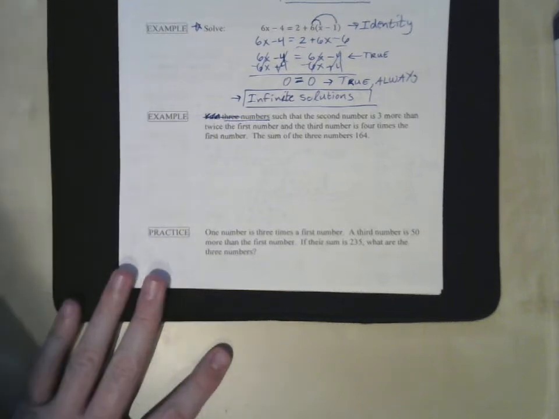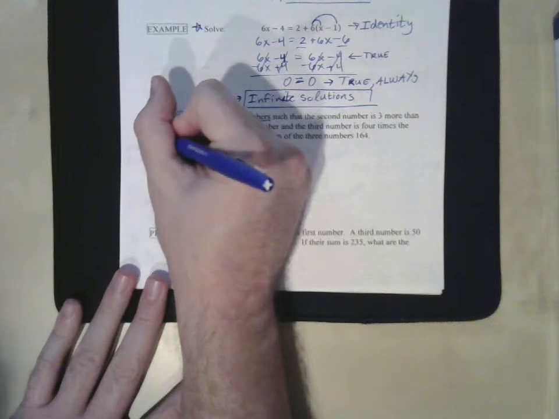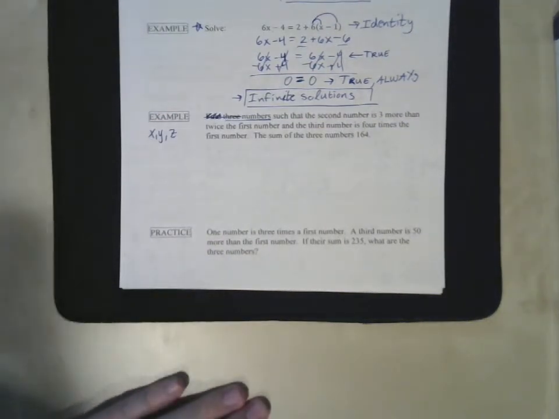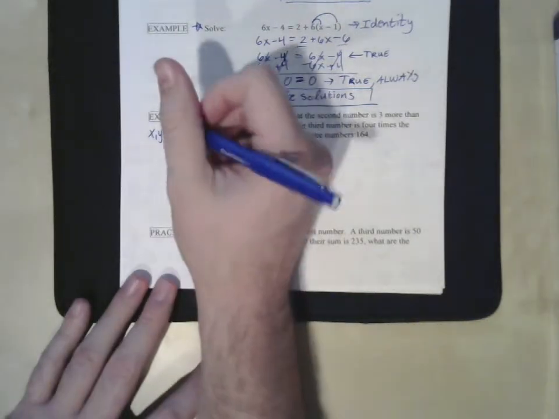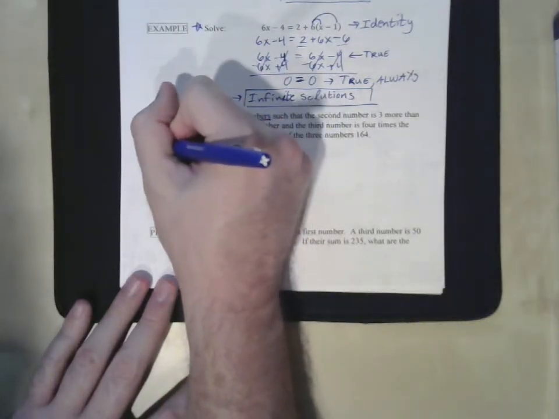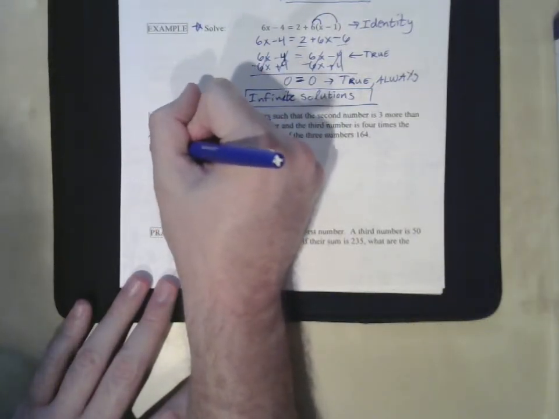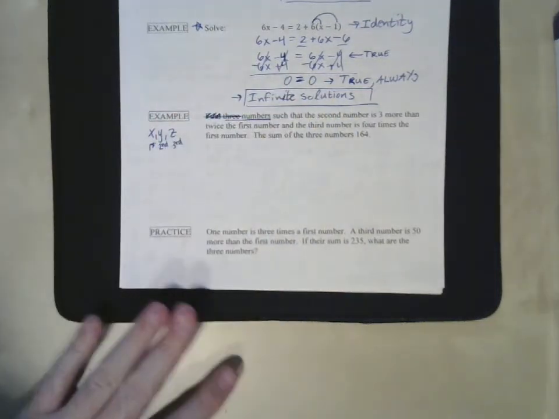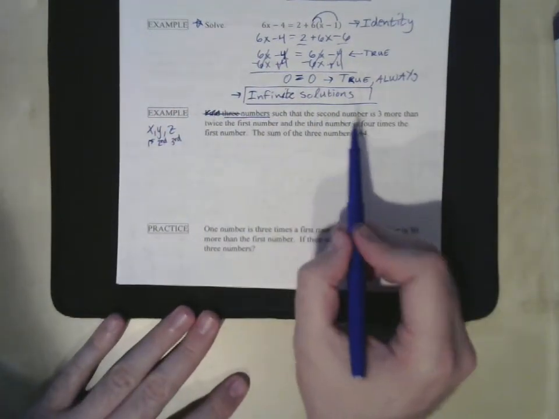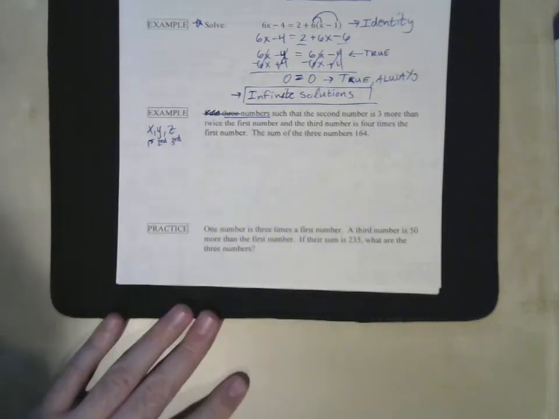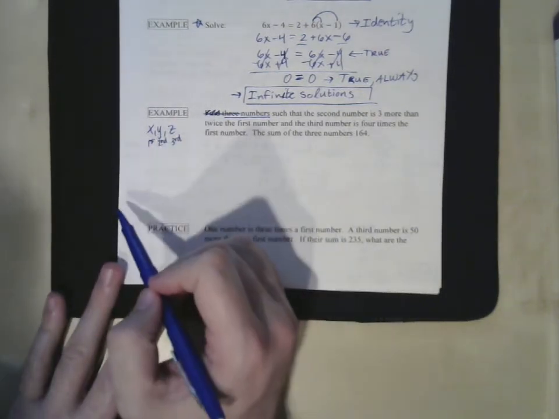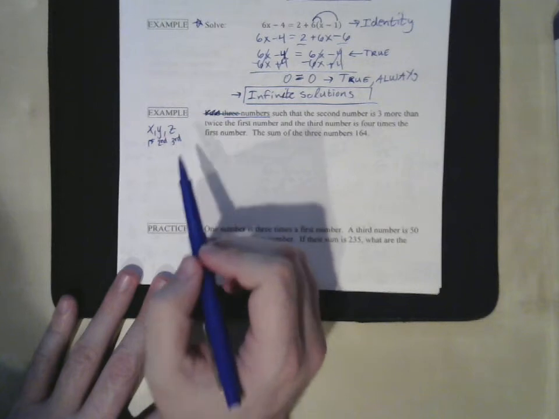So we need to give those numbers names. And this means variables. It doesn't matter what variable you choose. Traditionally, I pick x, y, and z. You can pick a, b, c. You can pick t, u, v. You can pick q, w, and p if you want to. It doesn't matter what 3 letters. And then just identify what's your first, your second, and your third, because they're telling us information about the second number, and the third number, and the first number. So our first number is x, our second number is y, and our third number is z.